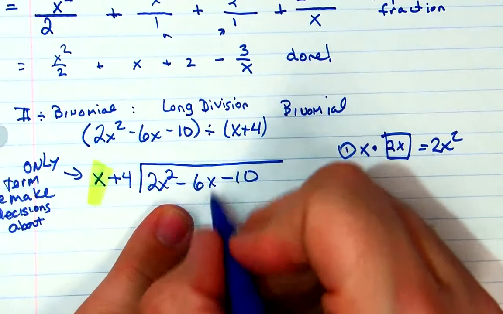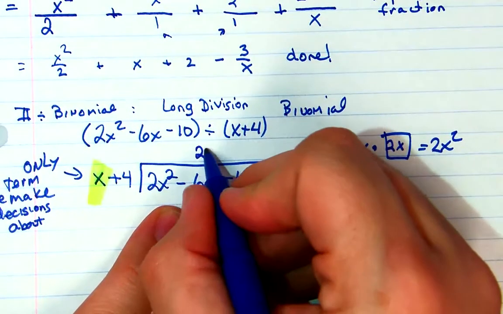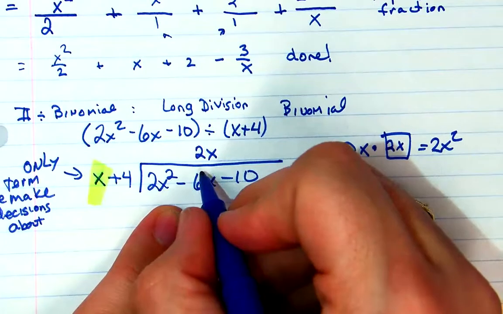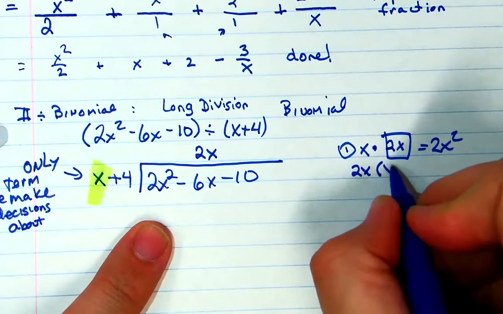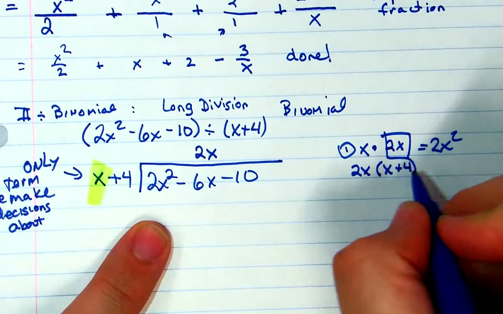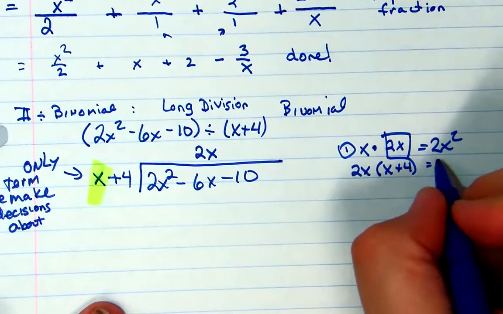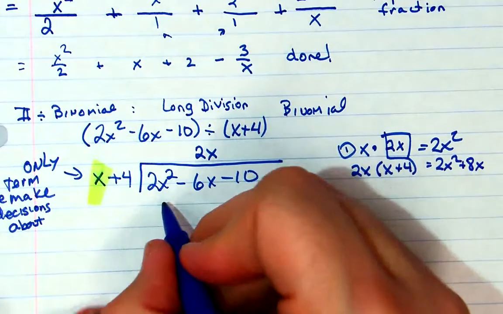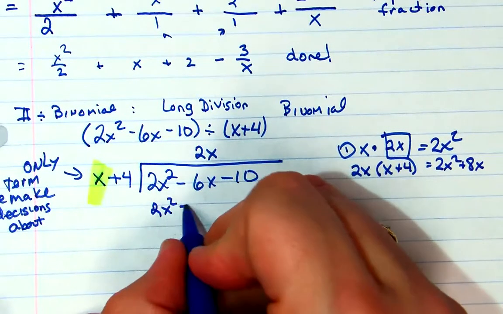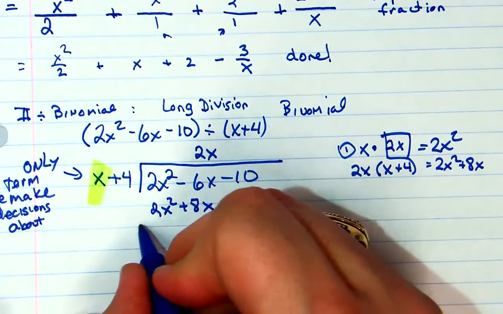Now, I'm going to put it over the x column. And now, what I'm going to do is 2x times x plus 4, and use the distributive property, and get 2x squared plus 8x.